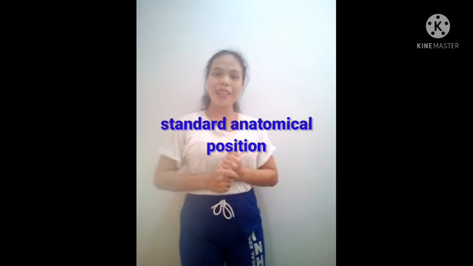Anatomical position refers to the body in what is called standard anatomical position. And what is standard anatomical position? Standard anatomical position is that of a human standing, looking forward, feet together and pointing forward, with none of the long bones crossed from the viewer's perspective.